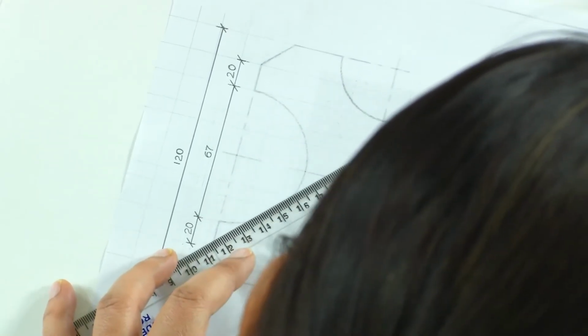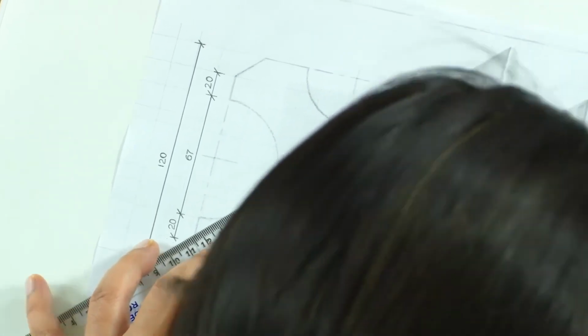We will also need to mark the centers for the curves. So, it is not just the object, but also where the centers will be taken from. I am marking the extension lines which will determine how the dimensions will be given.